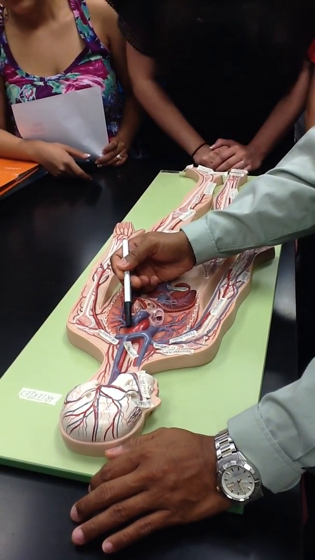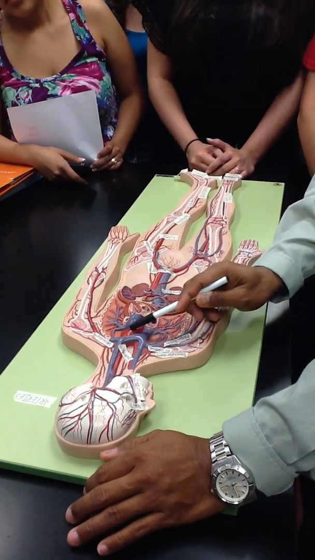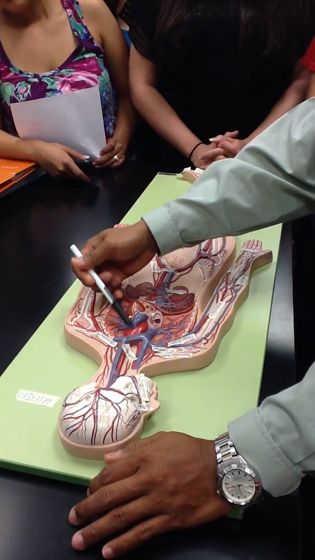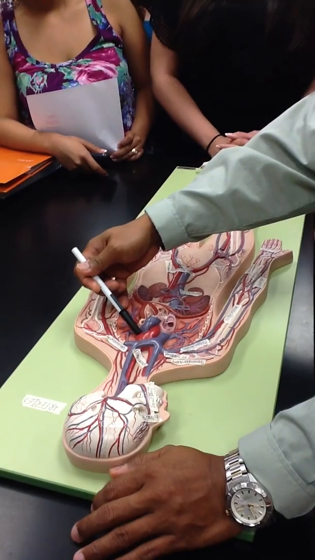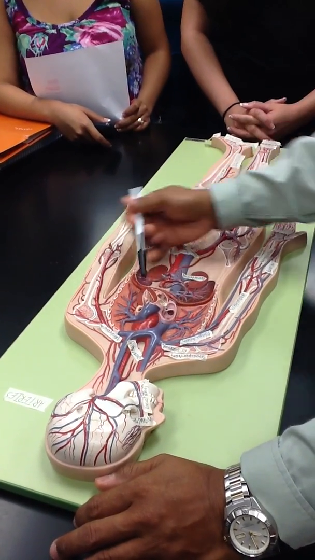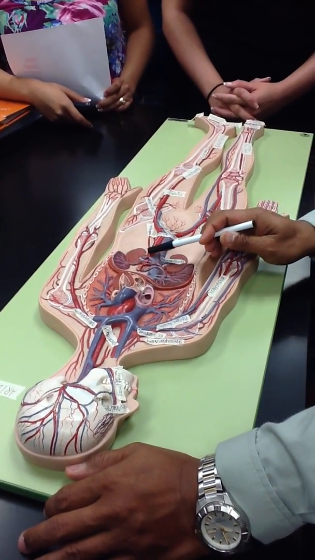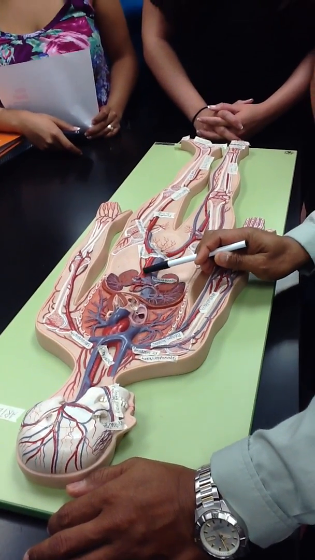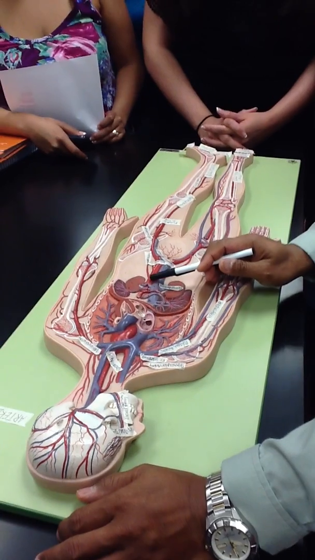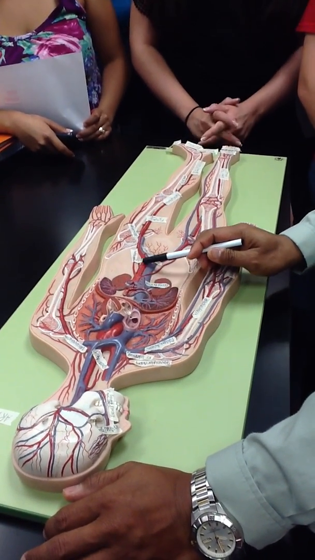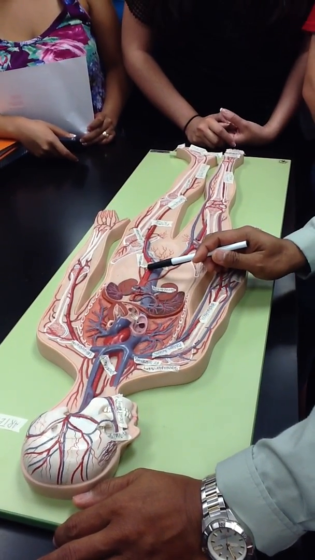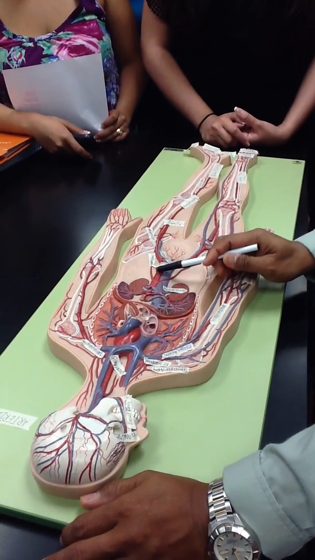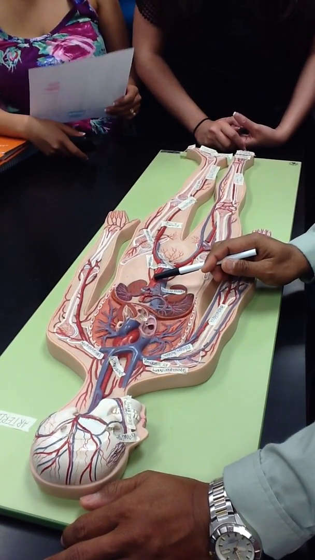This is the aortic arch. And the one that goes down is already the descending aorta. So it goes down here at the back, going down here. So this one is still the descending aorta. But at this portion of the descending aorta, so you call this as abdominal aorta. Right, correct.